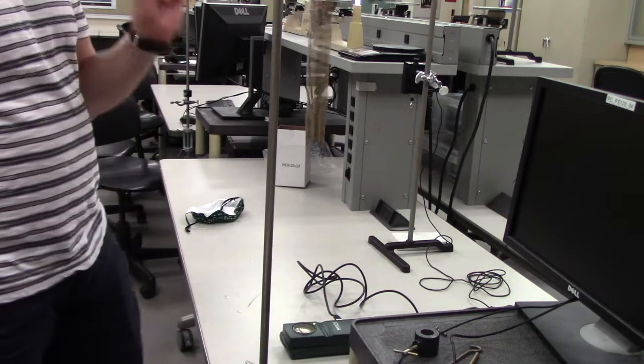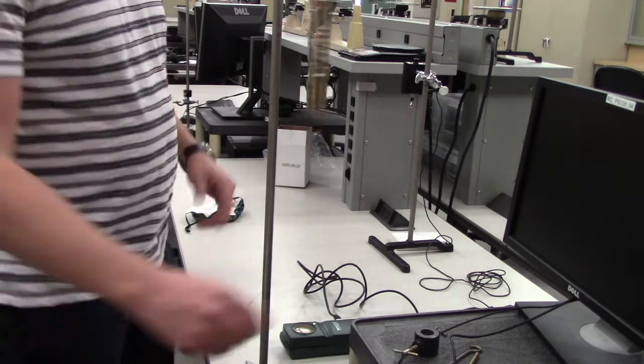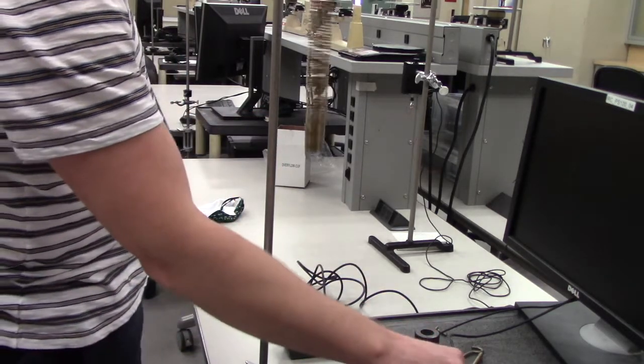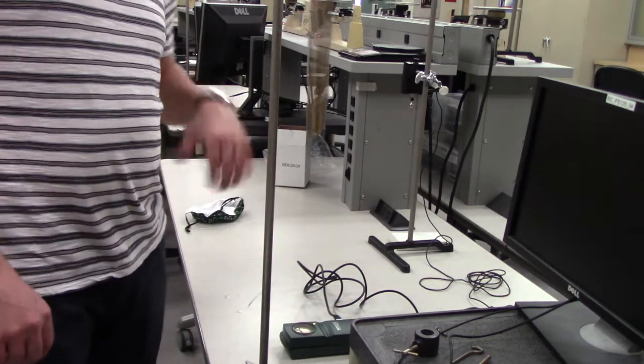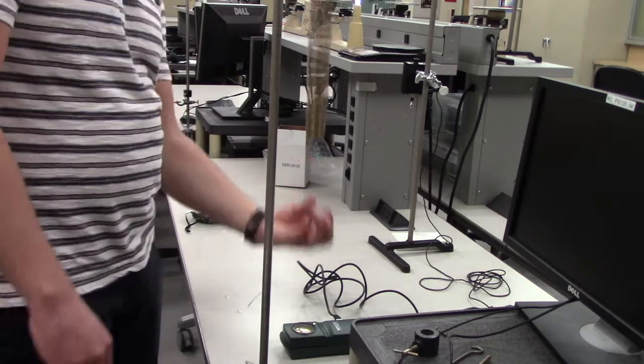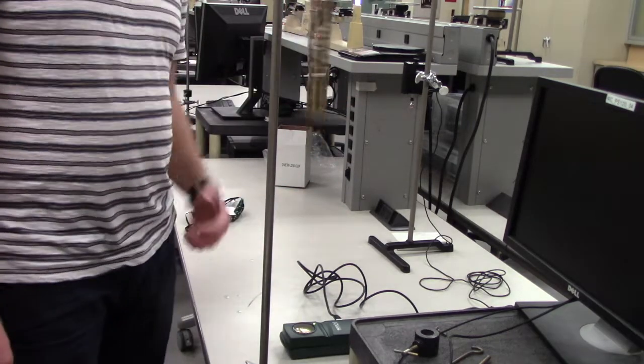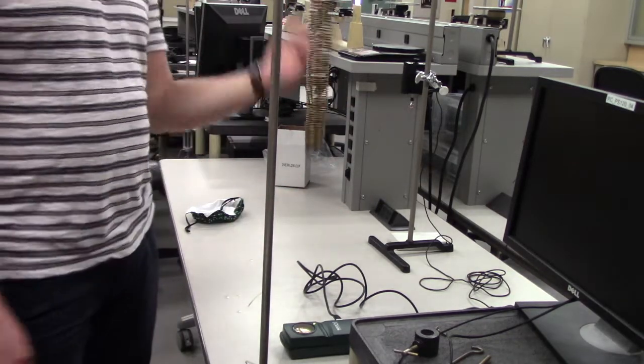Okay, there's one last little bit of complication here. Throughout the experiment, we're going to be hanging different amounts of weight from the end of the spring and then seeing how that changes the period. Okay, so the more and more weight we hang, what happens to the period? Does it go up? Does it go down? Does it stay the same?